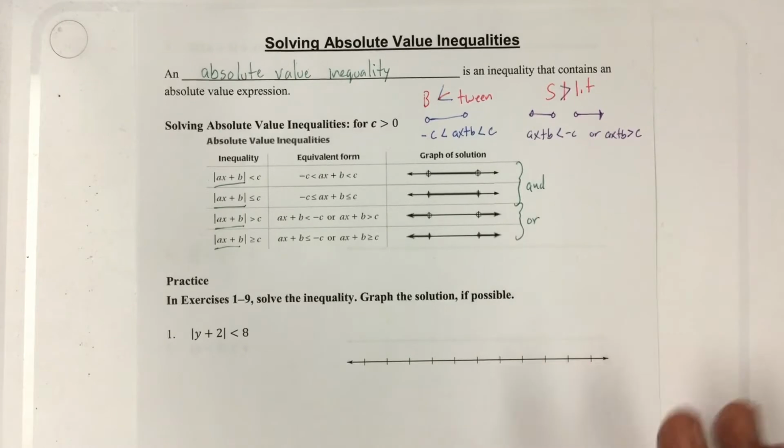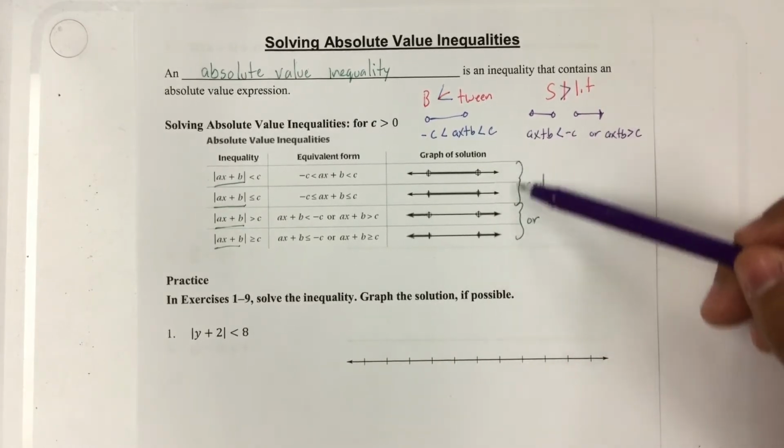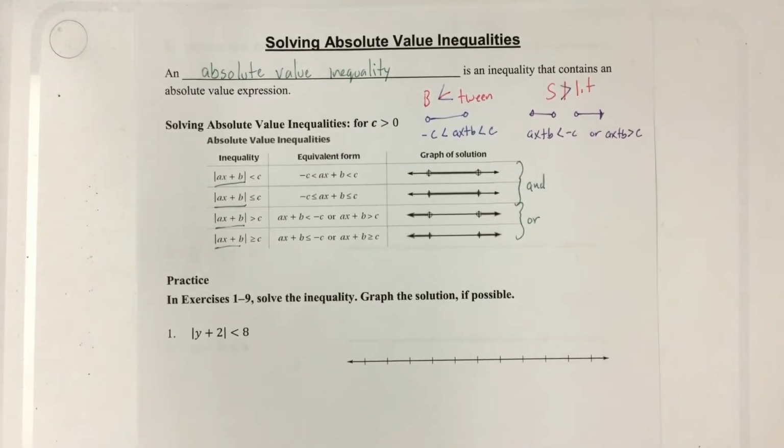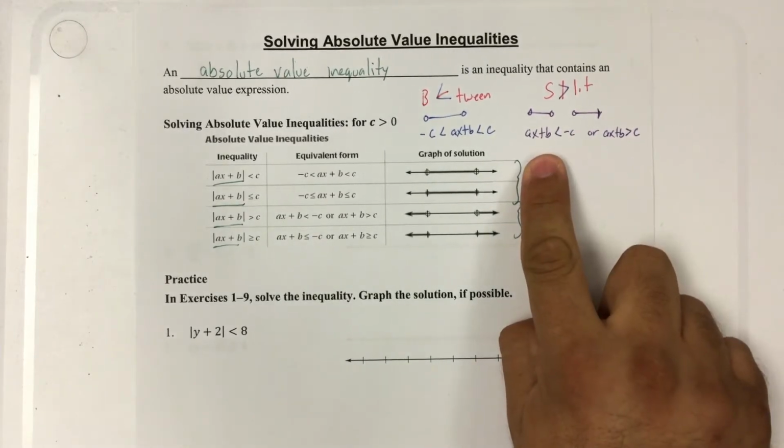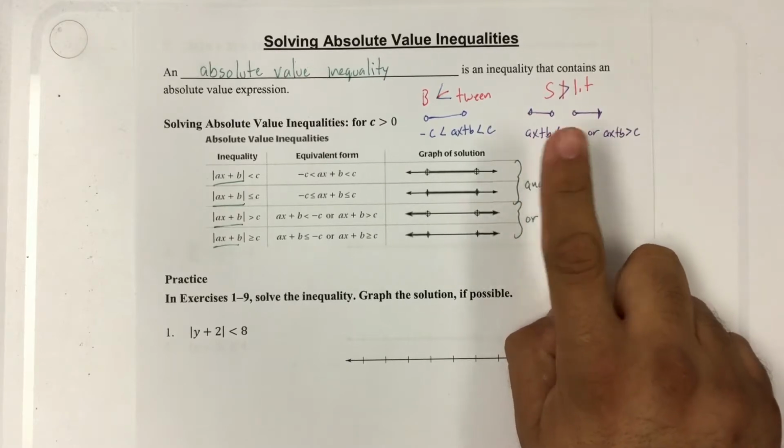If you don't like what I'm going to show you here, you are always more than welcome to use the AND or statements. It's the same thing. So it can be less than negative C, right? But how is an absolute value expression less than a negative? Well, the absolute value bars have already been dropped here, right? This is just an expression less than negative C, not the absolute value.